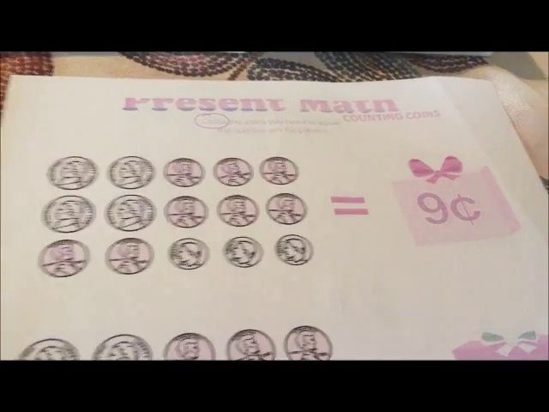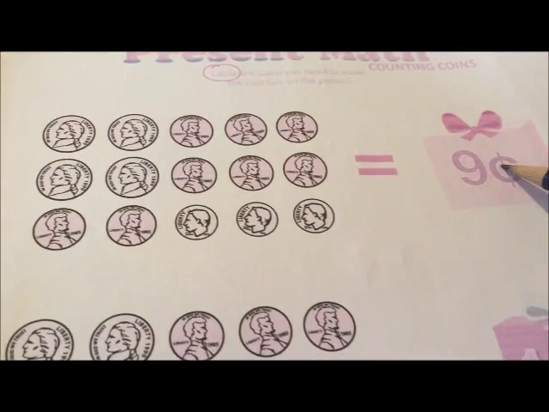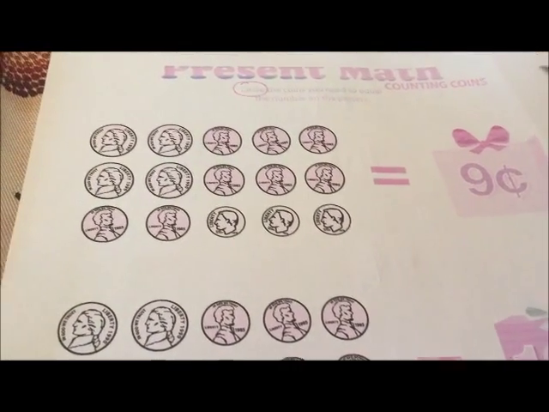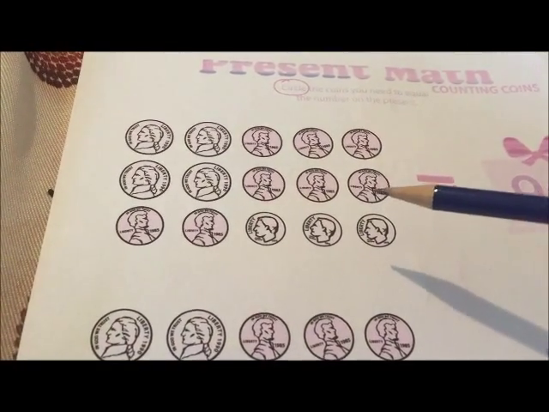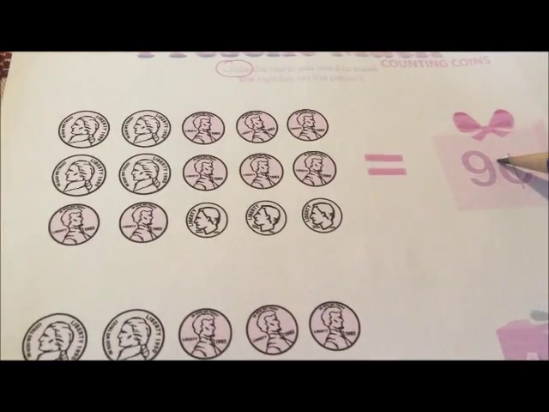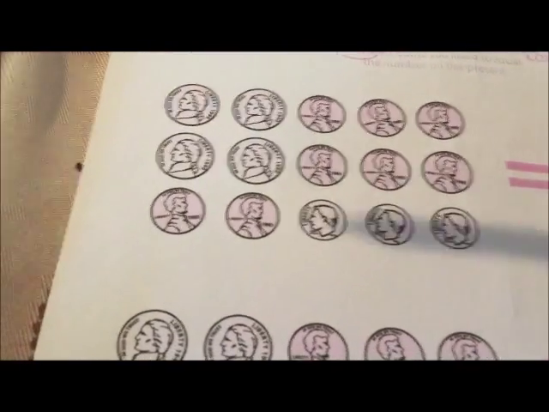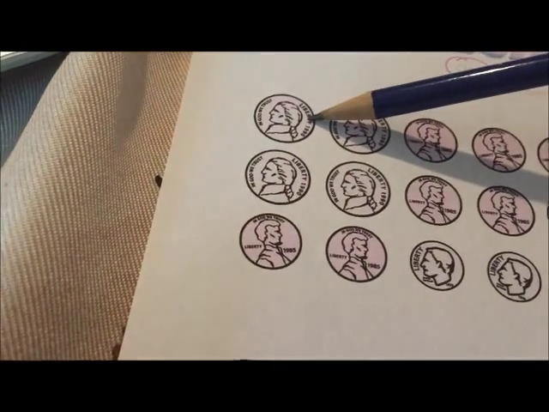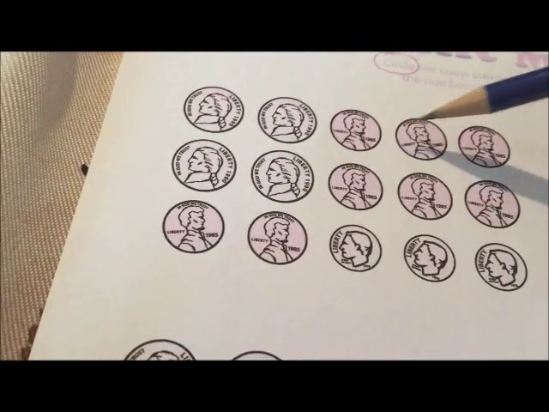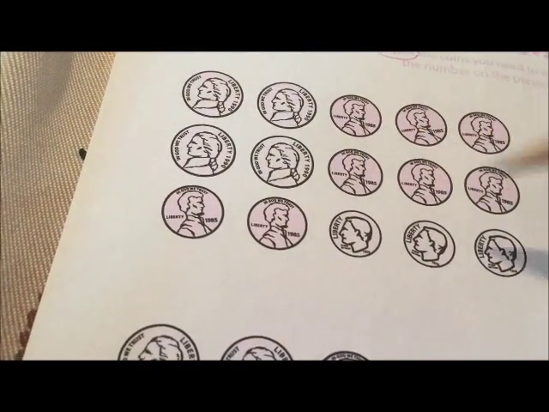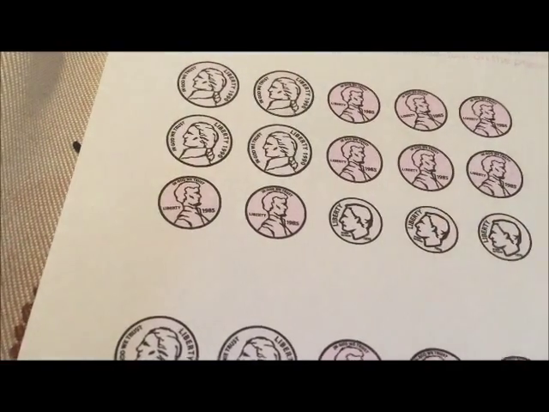The purpose of the activity is to first identify the number. So we see 9 cents. Then our next step will be to find the coins that will add up to make this number. I'll do this first one with you. So here we see nickels, 1, 2, 3, 4. We see some pennies, 1, 2, 3, 4, 5, 6, 7, 8. And we see some dimes, 1, 2, 3.